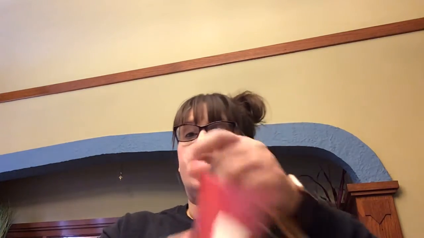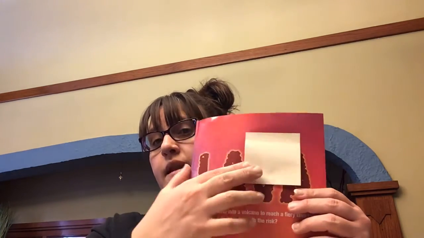When you're done with your preview or pre-read note card, you can just stick it inside your magazine, and then please take a picture of it and send it to me on Google Classroom. If you are unable to take a picture and send it on Google Classroom, then take a picture and email it to me so I can see the work that you have completed. And then on Wednesday, we will continue our work with this article titled Lessons in Lava about Volcanoes.